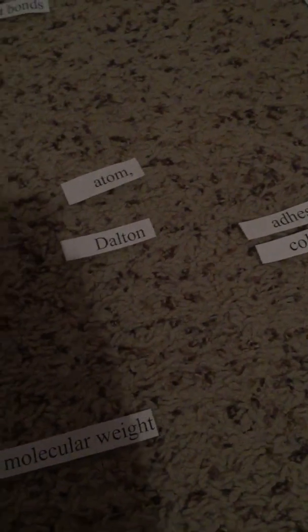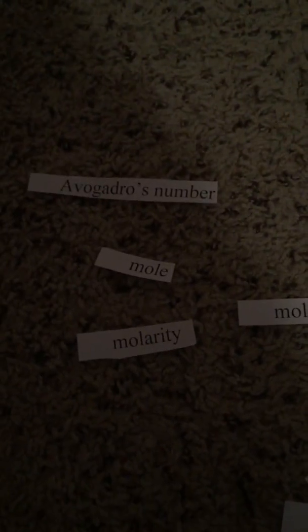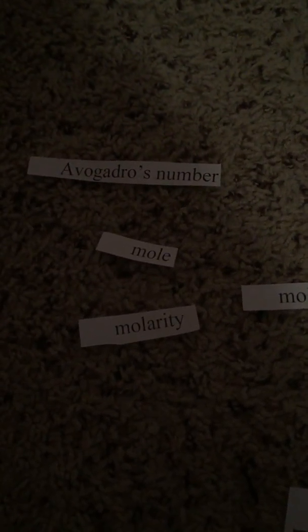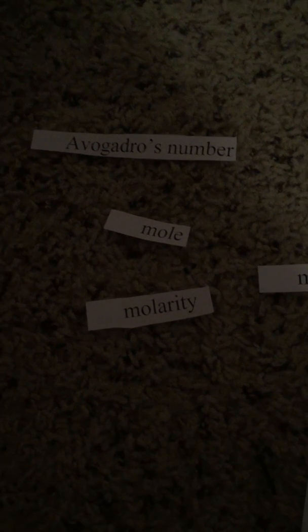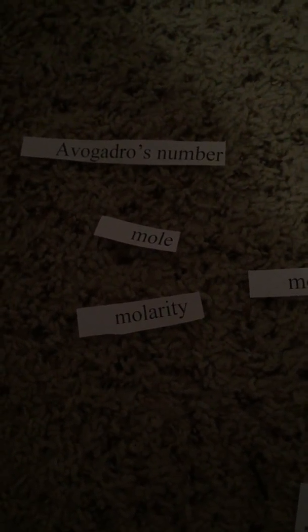Okay, so here I started with the atom and I connected it to Dalton because he, as we all know, is the father of the modern atomic theory. And next to him I put Avogadro because he was a fellow scientist and he came up with the 6.022 times 10 to the 23rd number, which is also known as Avogadro's number.